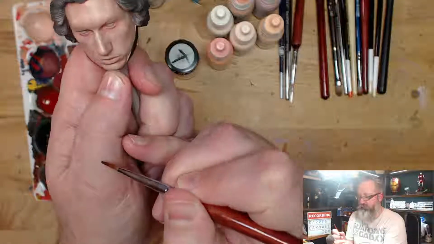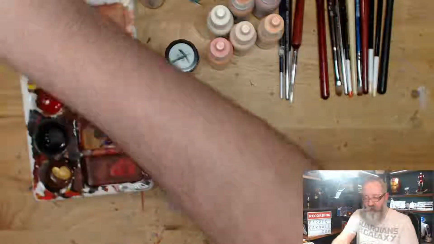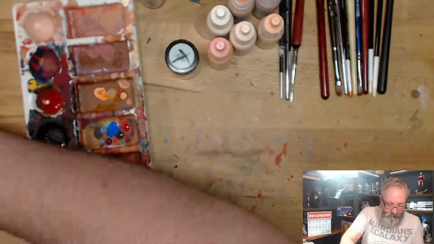So I might as well use this brush for now, but I'm going to have to be careful because if you have too much, in fact no, I've just figured out what would happen probably if I used that brush.